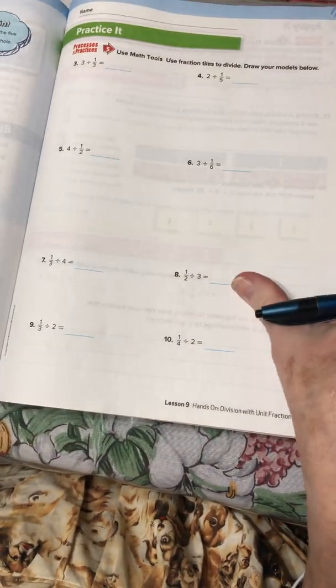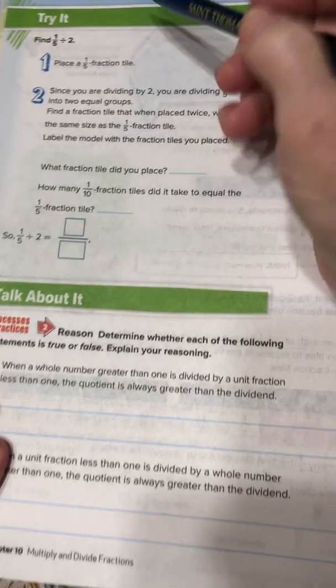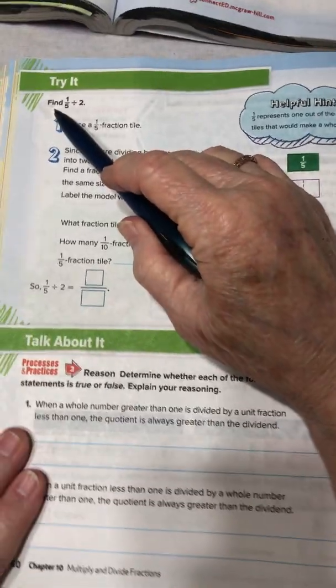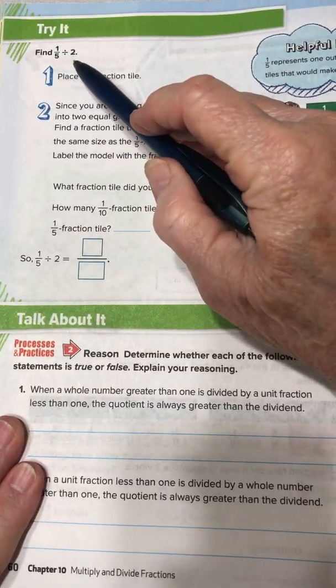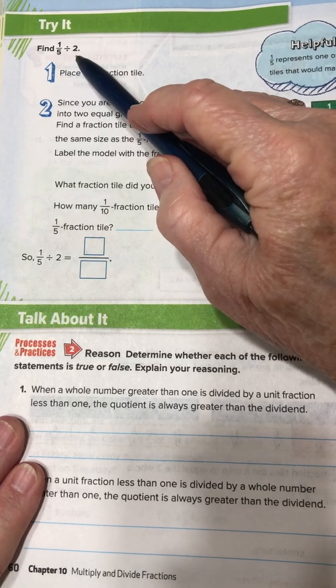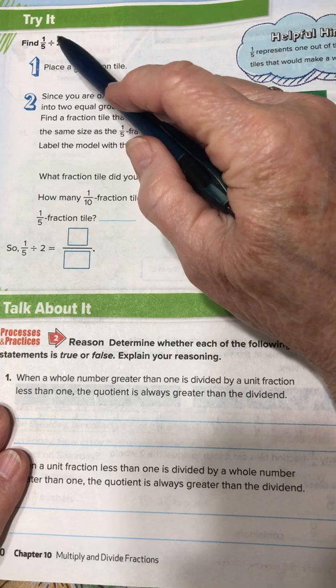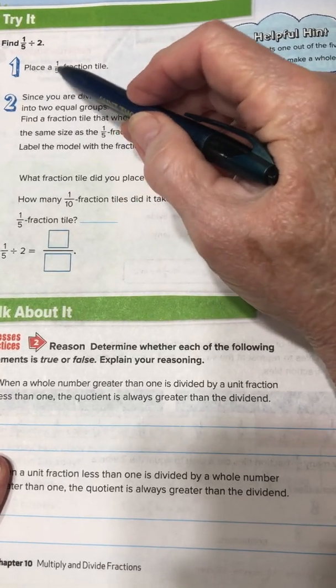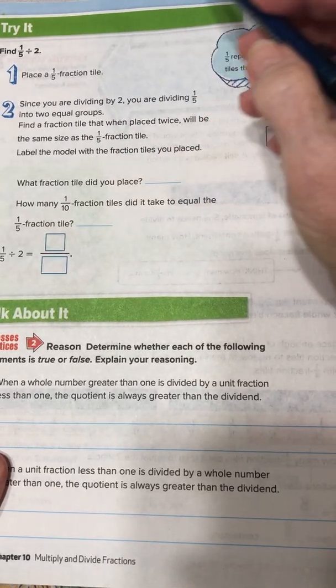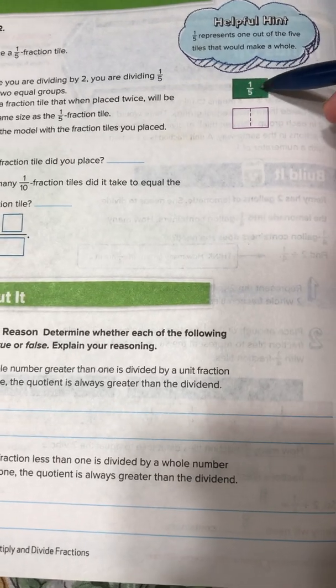Okay, let's look at page 260. Okay, our problem is 1/5 divided by 2. Now look, this time our unit fraction is the second digit. Place a 1/5 fraction tile. There it is. There's 1/5.